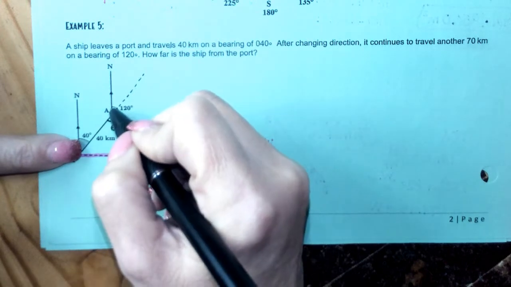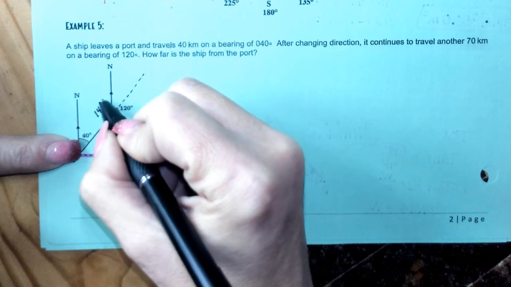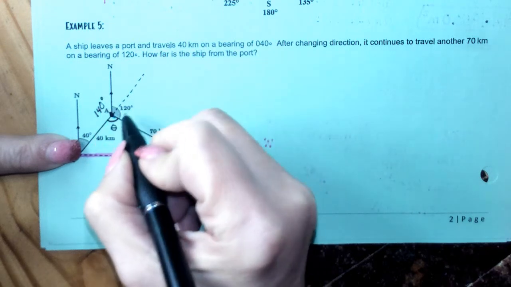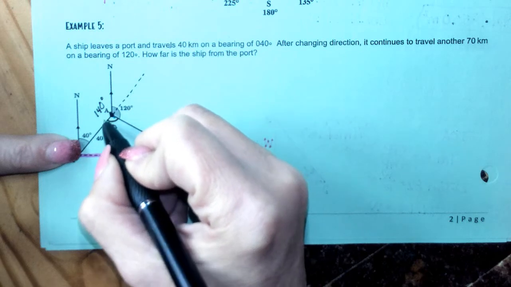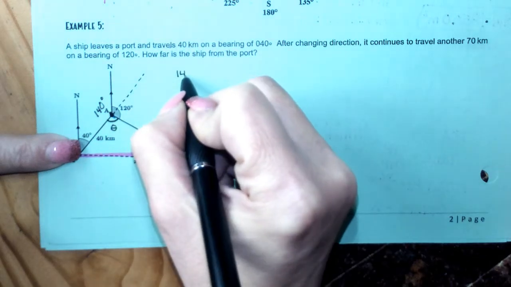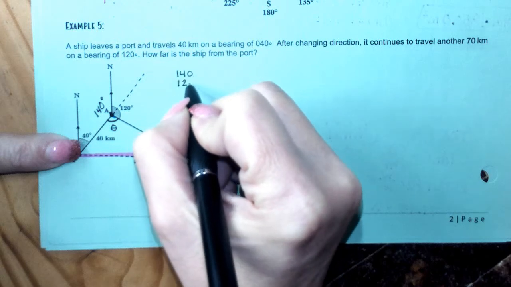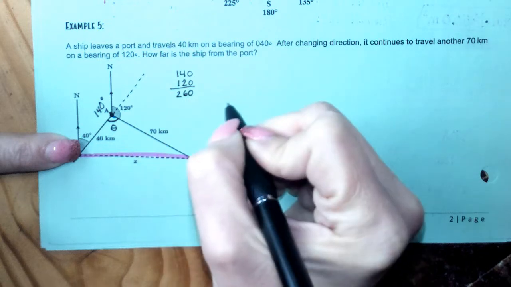So that means that this angle right here is 140 degrees. A full circle is 360 degrees. So 140 plus 120 is 260.